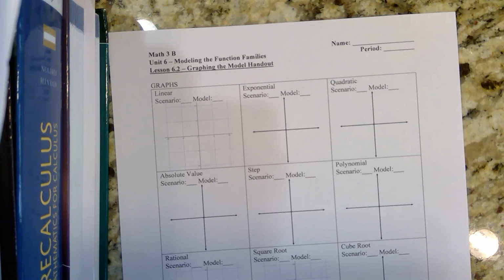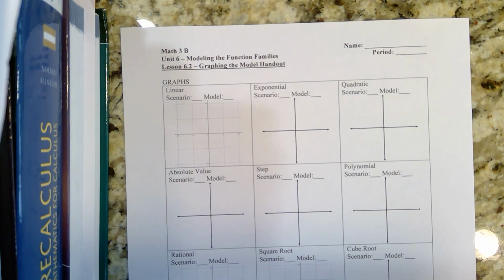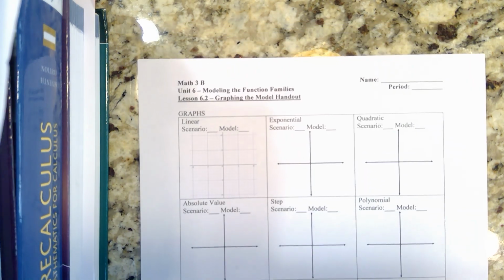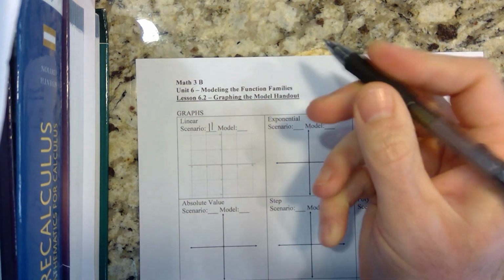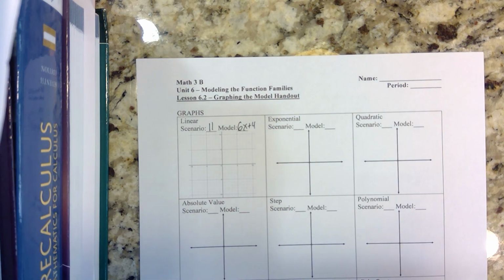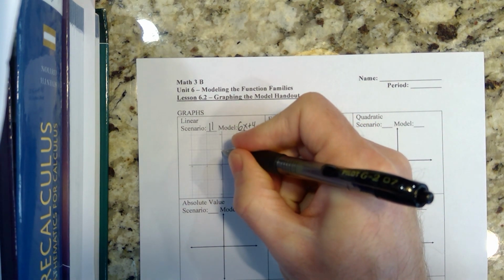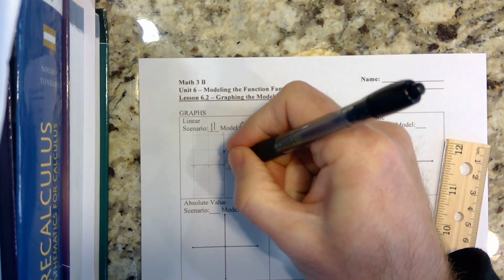Okay, so moving on to our last page. Graphing these. So which one was linear? Well, that was the very last scenario, scenario 11. My model was 6x plus 4, right? So that gives me a y-intercept of 4 and a slope of 6.